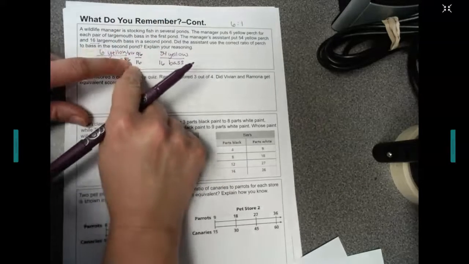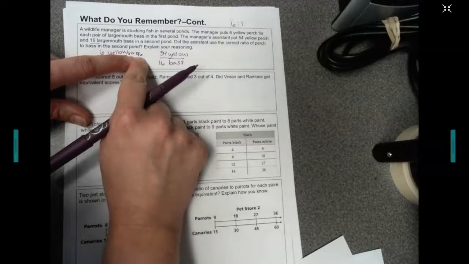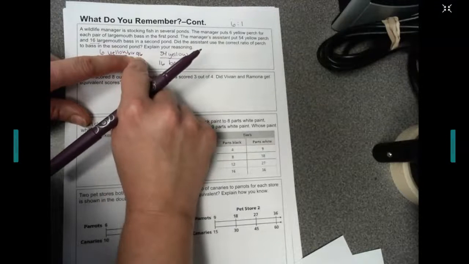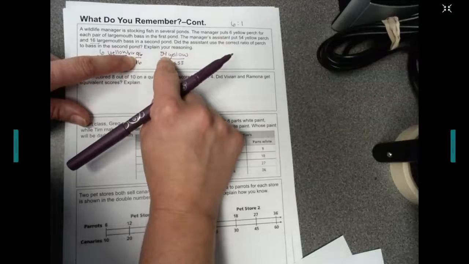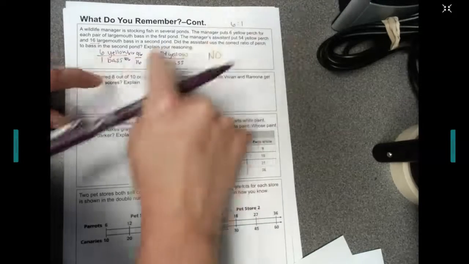So if the assistant manager did it correctly and followed what the manager wanted, he should have put 96 in there. He put 54 in there. So no. And my reasoning is this right here.